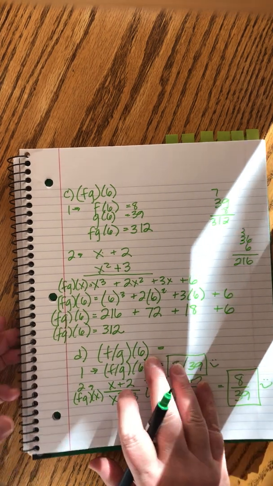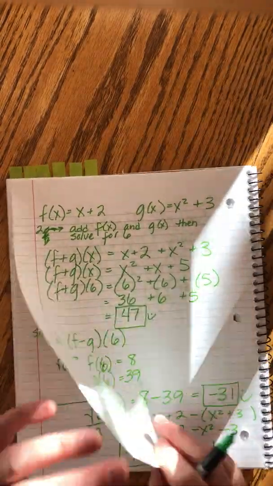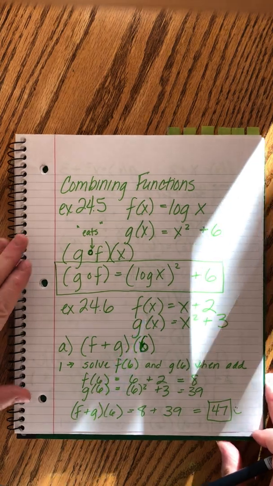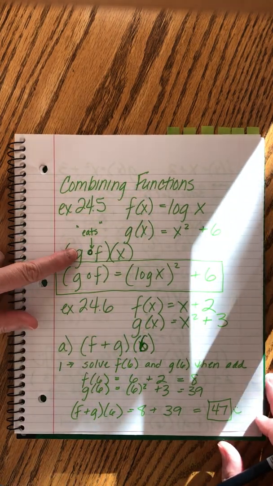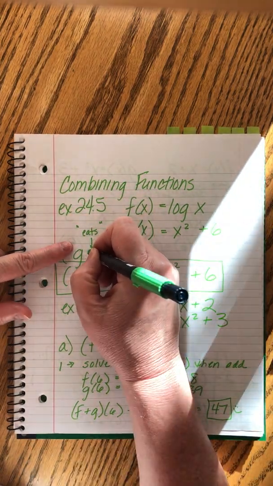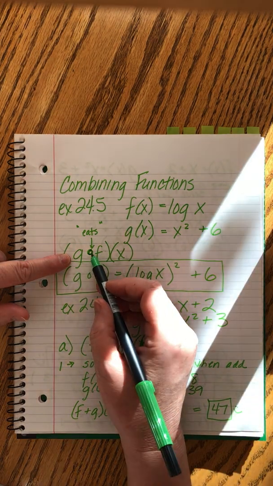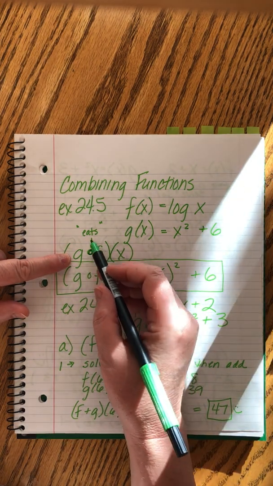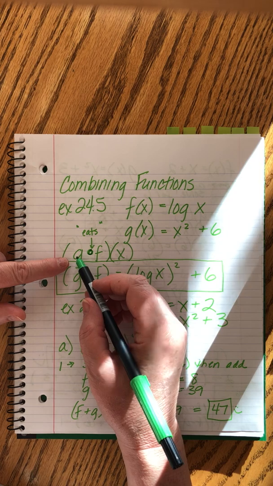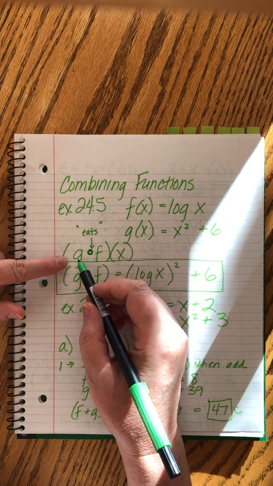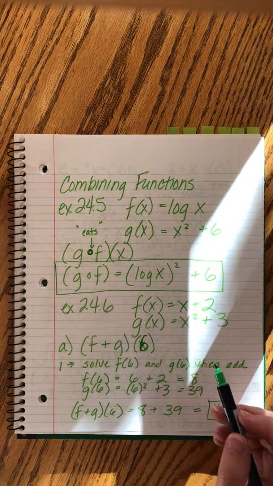Yeah, we're done. The more challenging part of this subset of our lesson, this combining functions bit, is this first part and remembering how to do this one where G eats F, right? Remember that. I just see a Pac-Man gobbling it up, right?